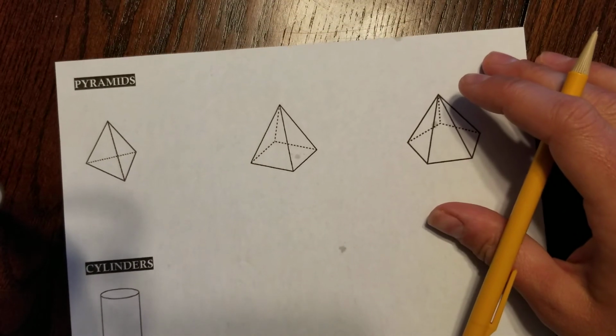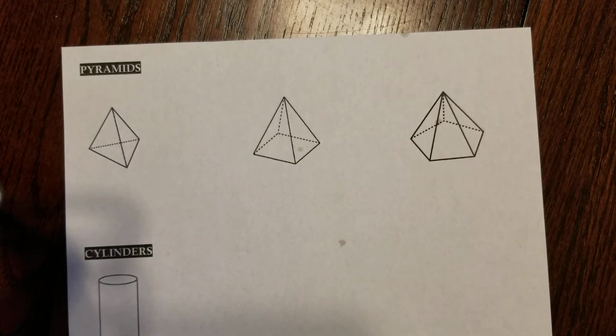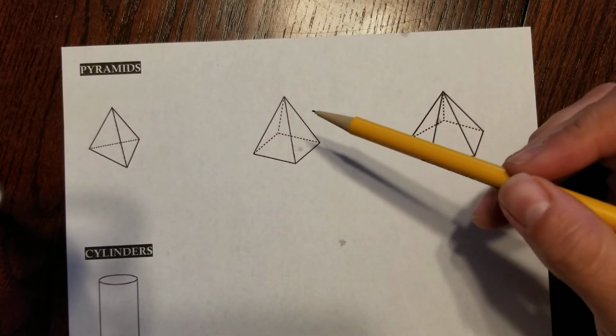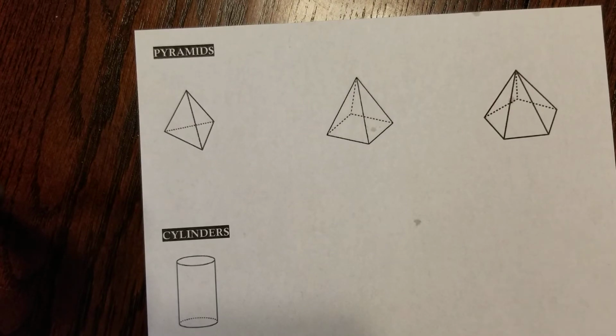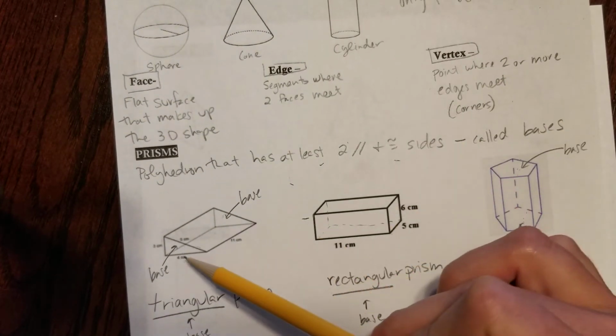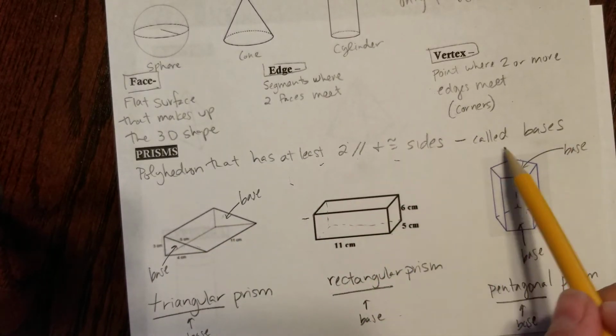All right, let's talk about our next shape. That's a pyramid. Is a pyramid a polyhedron? Yes, because pyramids are only made of polygons. So a pyramid, though, is different than a prism because you can see in a prism we have two sides that are parallel and congruent. We have two bases, right?